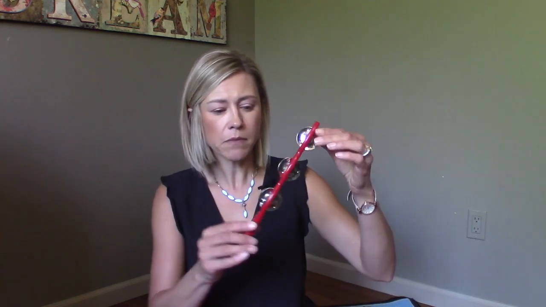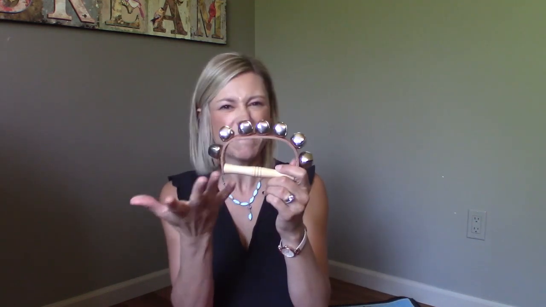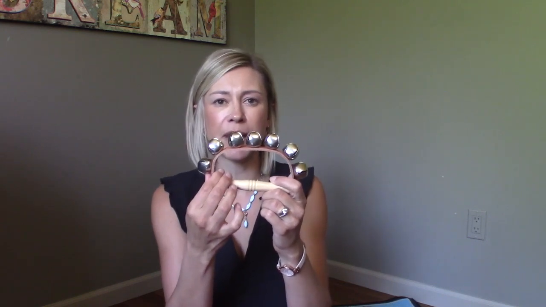So I'm going to show you two types of bells that I use. This first one is called a jingle stick. Pretty simple. Kids like to kind of drive them around like cars. They make a nice sound. The other one I use is the sleigh bells, kind of a traditional jingle bell sort of thing, and it has a nice handle on it just like that.